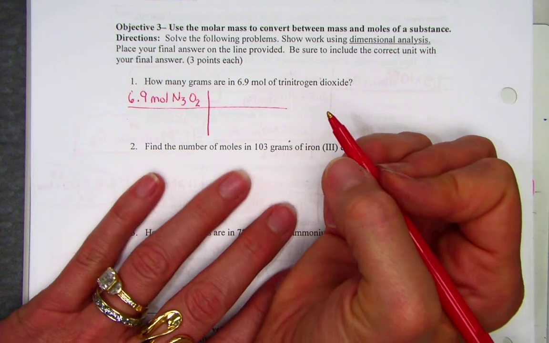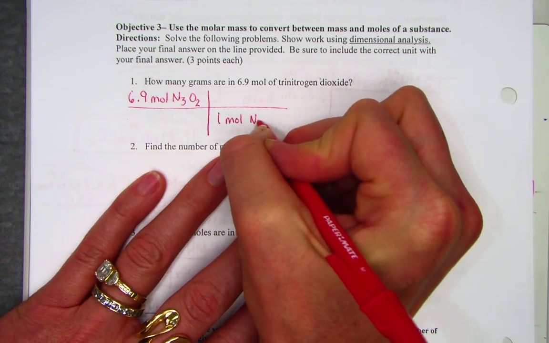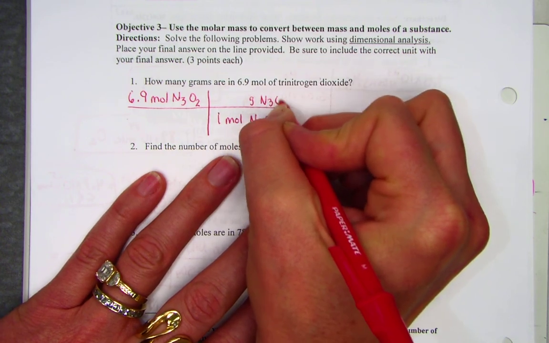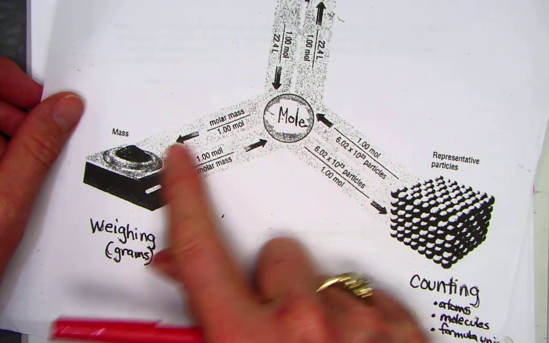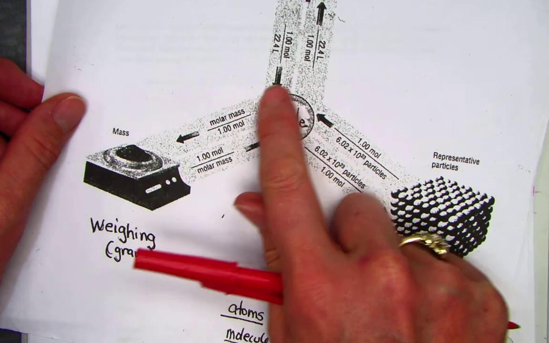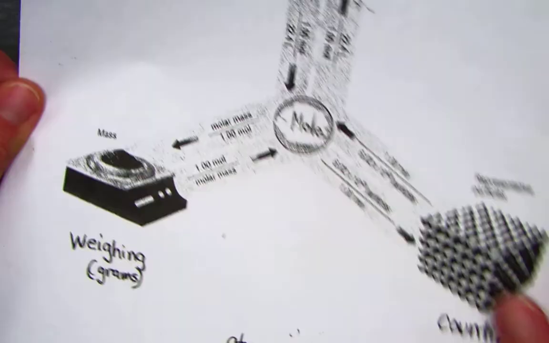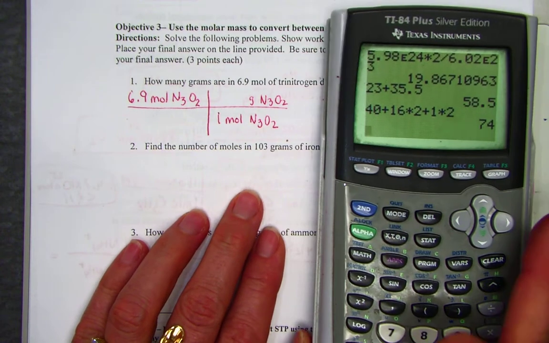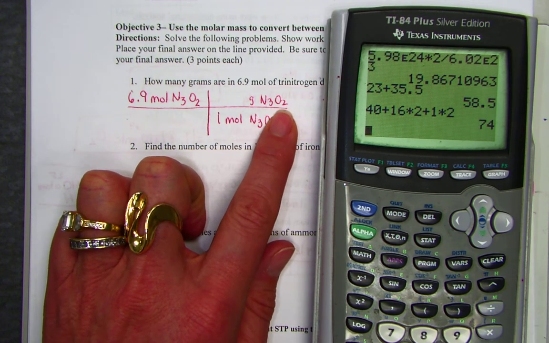My conversion factor must cancel the mole, so the mole goes on the bottom, and the molar mass gets placed on the top. Again, visually, if I'm at the mole and heading out, follow the arrow out. Following the arrow out to the scale, I see the molar mass is placed on top, the mass of 1 mole of a compound. So we'll add together nitrogen, 3 of them, and oxygen, there's 2 of them.